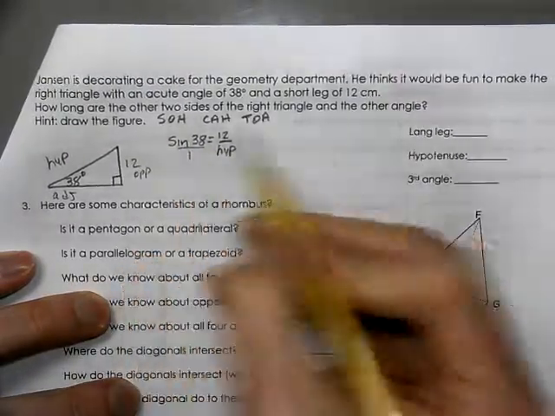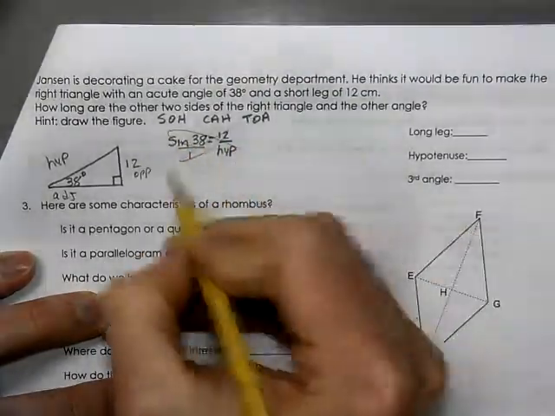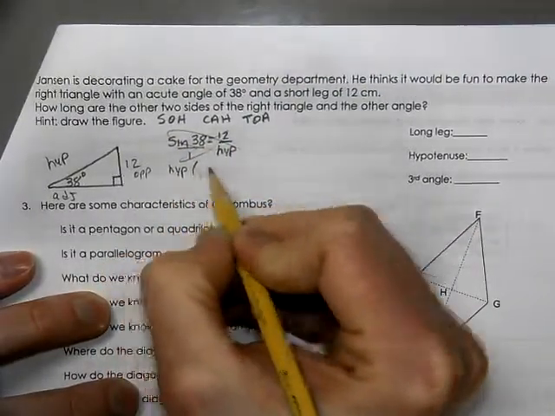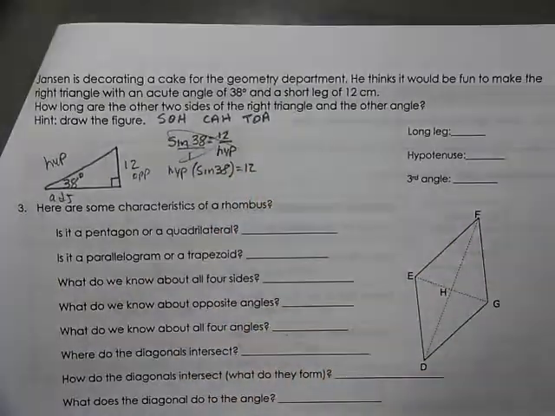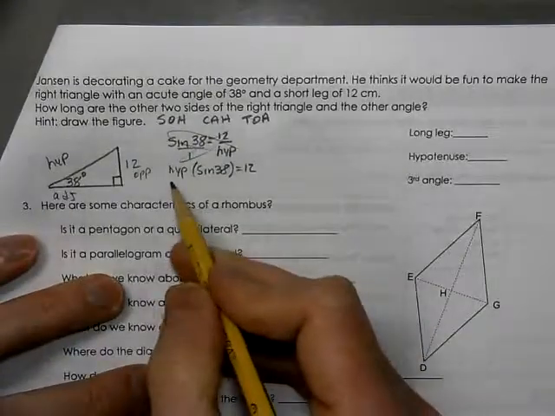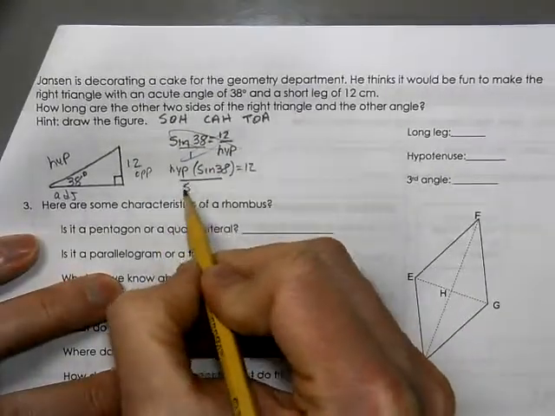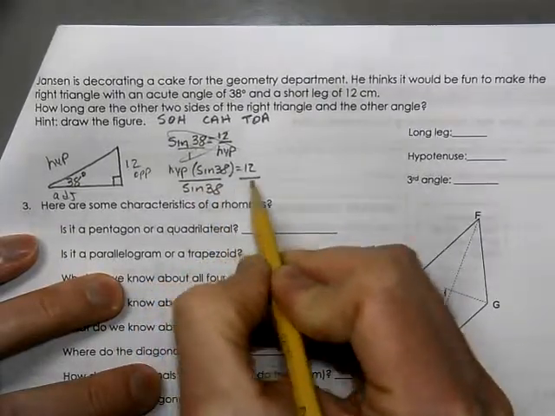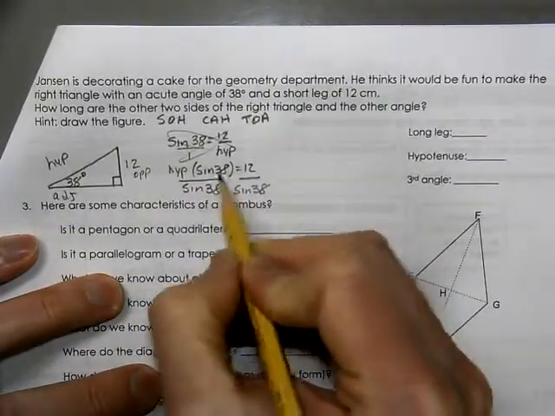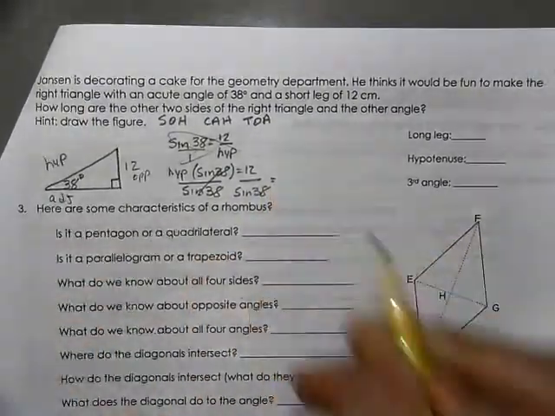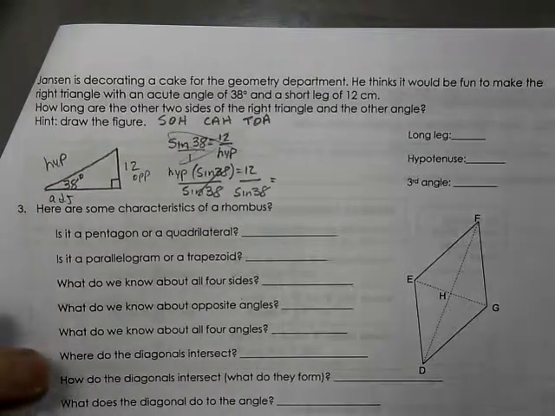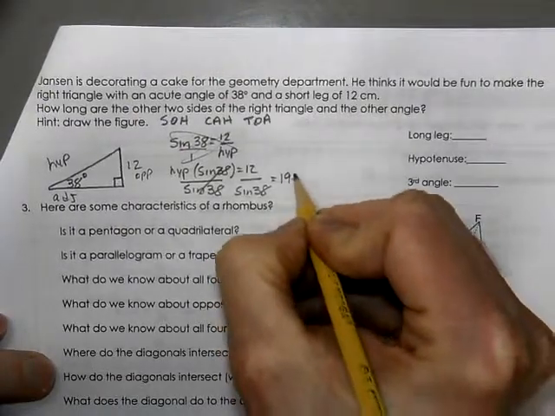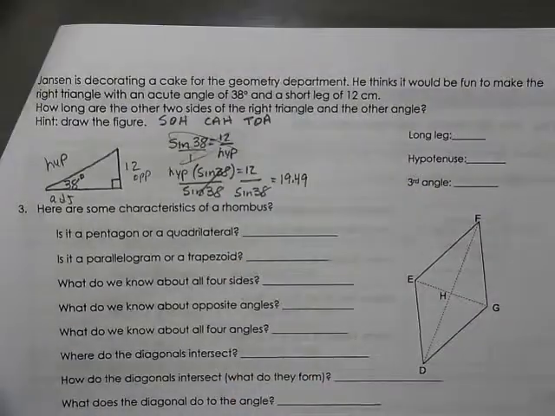So again, we put our trig function over 1, cross multiply. The hypotenuse comes up next to your trig function. 1 times 12 is 12. Now we want the hypotenuse by itself, so we have to come back and divide by sine of 38. So the hypotenuse now, when we use your calculator and do 12 divided by the sine of 38, you're going to get 19.49.